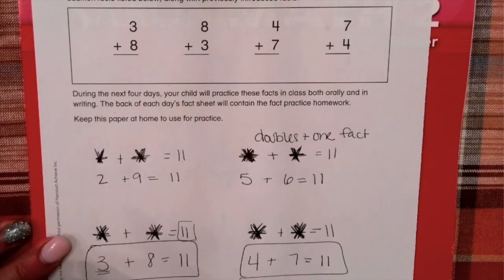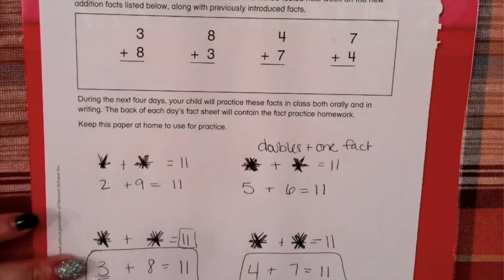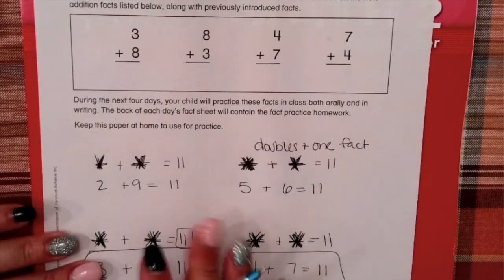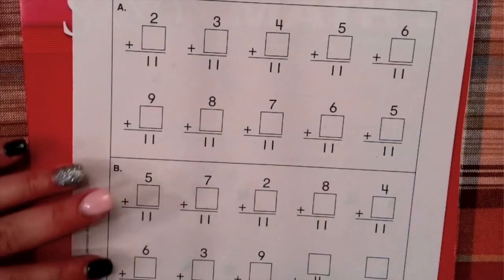Okay, today we practiced sums of 11. We identified them, we wrote them out. You are going to be tested in 1 week on these new addition facts that are below, along with previously introduced facts. So make sure that this sheet ends up staying at home with you. Okay, now because we've done that, we can do the front. Remember what I just taught you.